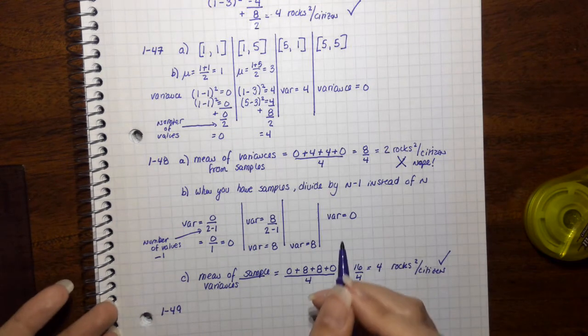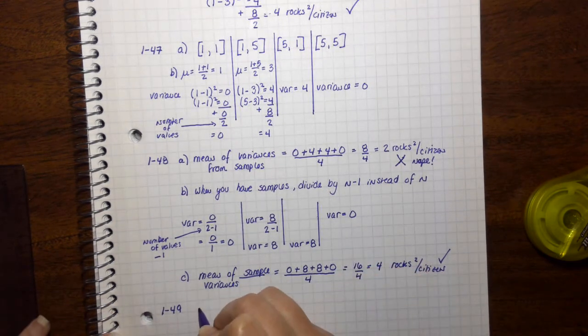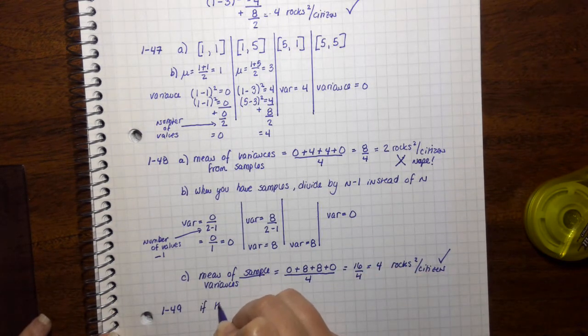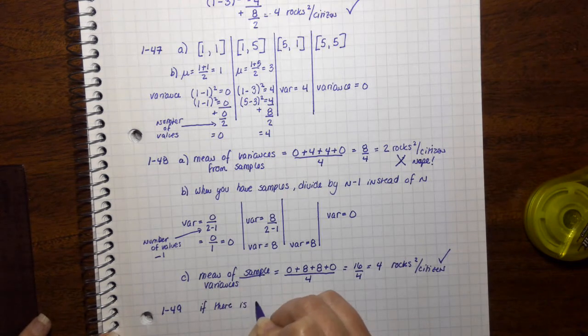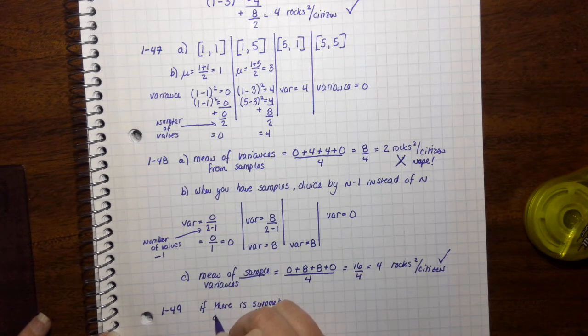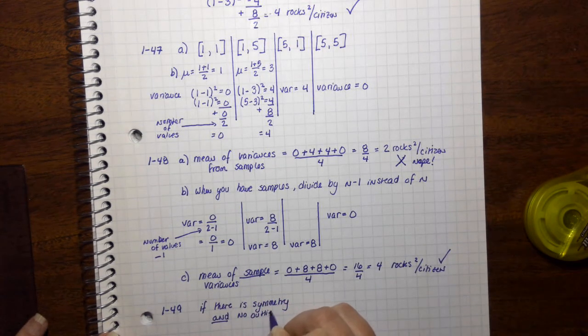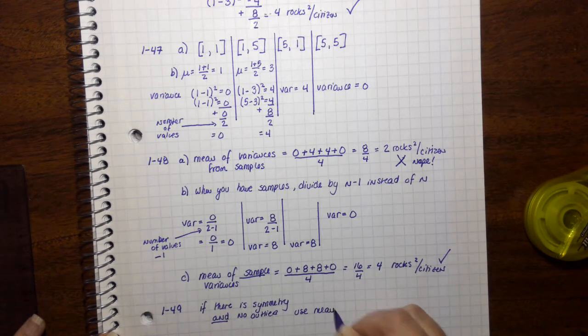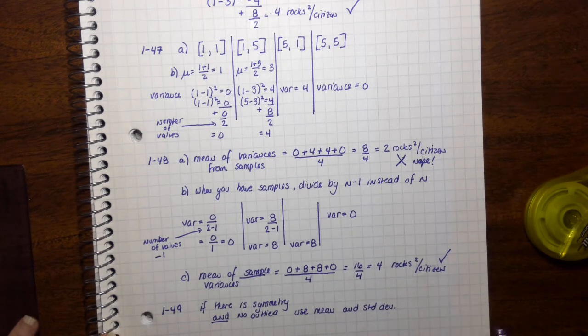When is it appropriate to use the mean and standard deviation? If there is symmetry and no outliers, use mean and standard deviation.